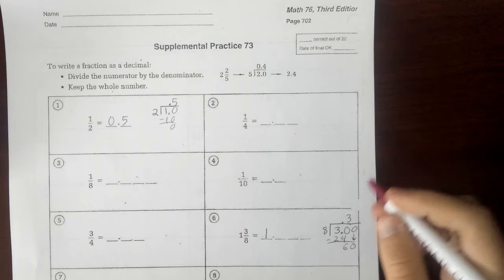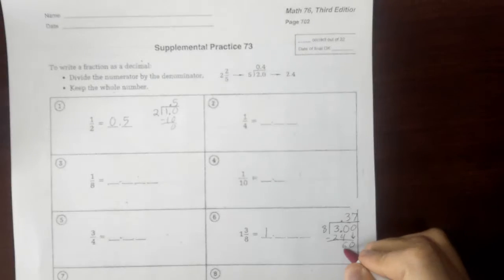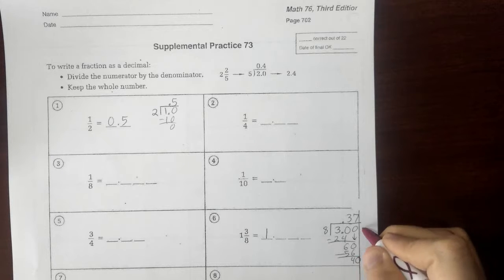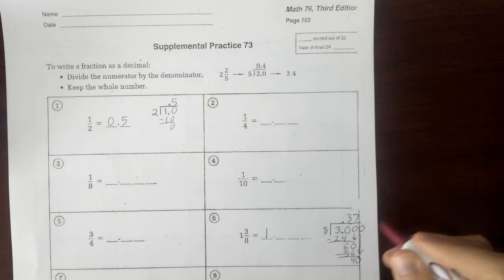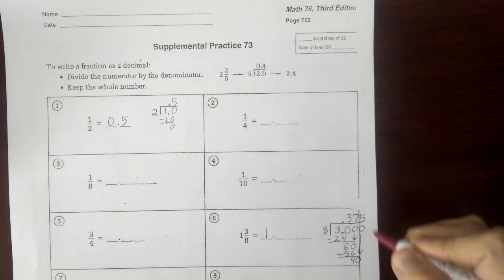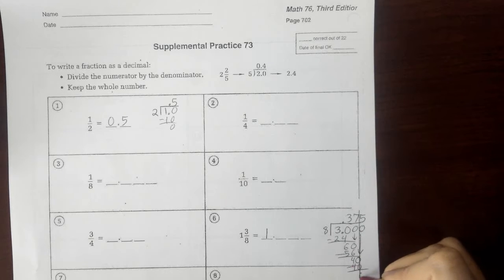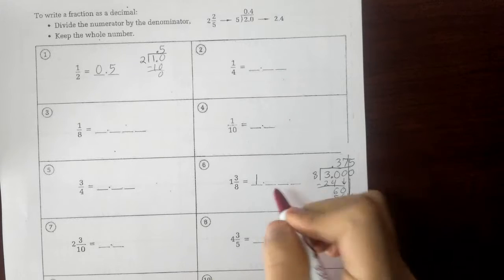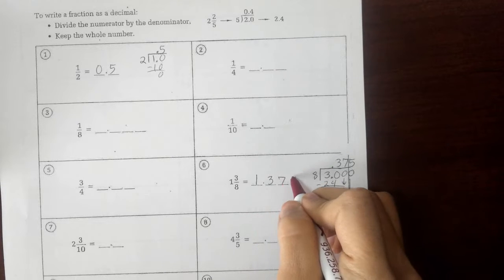So it has to be 7. 8 times 7 is 56. Subtract, that's going to give you 4. And then you bring down another 0. That's going to give you 40. 8 times 5 is 40. So that will be the end of our division on that one. So this is going to be 1.375.